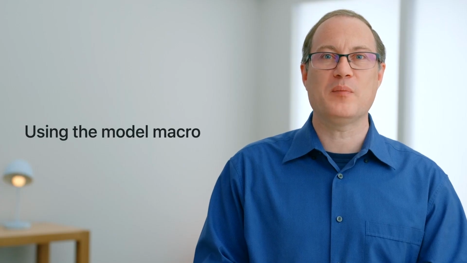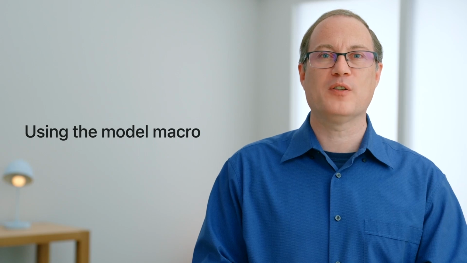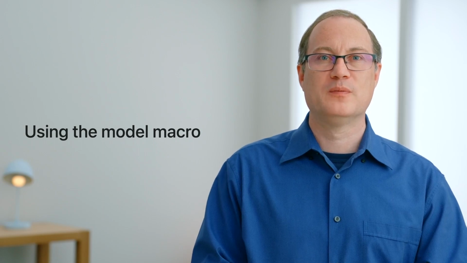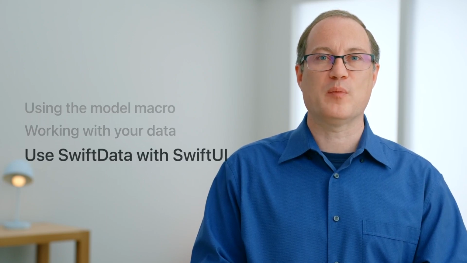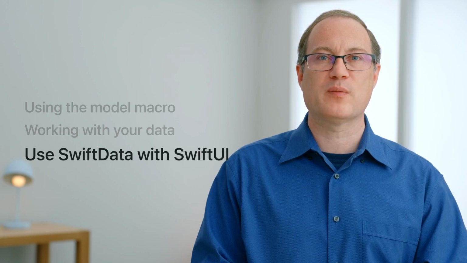widgets. In this session, we'll look at the new app model macro and its power to model your data directly from Swift code. I'll introduce you to fetching and modifying your data with SwiftData. Then, I'll finish up by providing you with an overview of some of the other platform frameworks that work seamlessly with SwiftData.